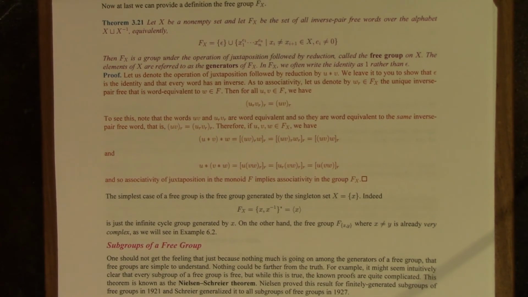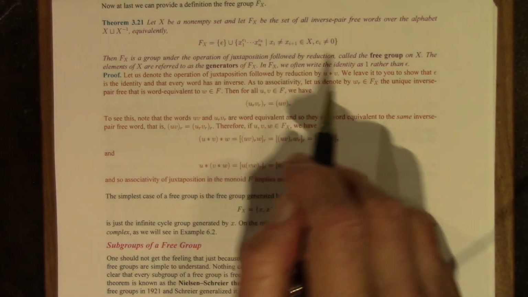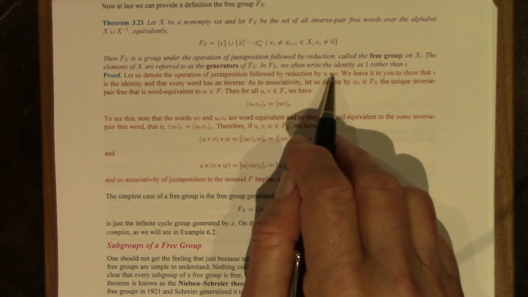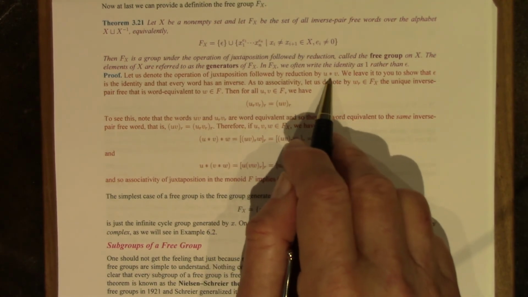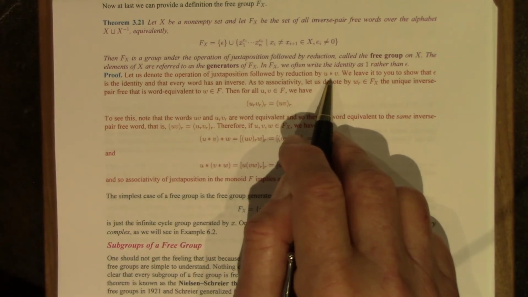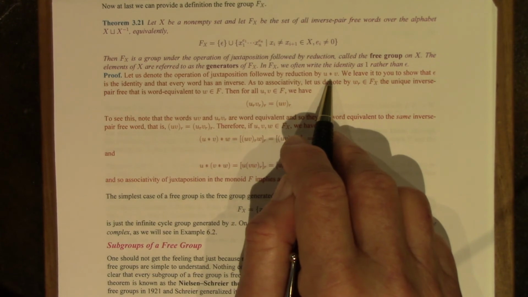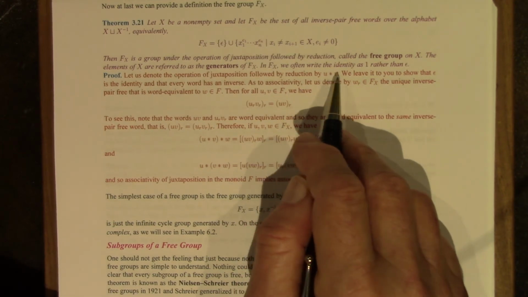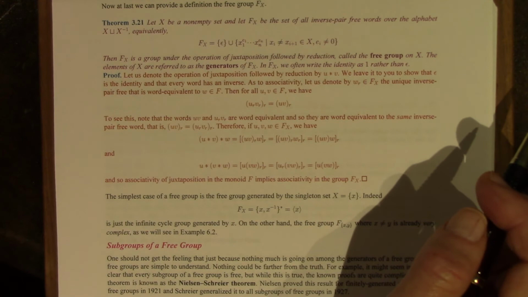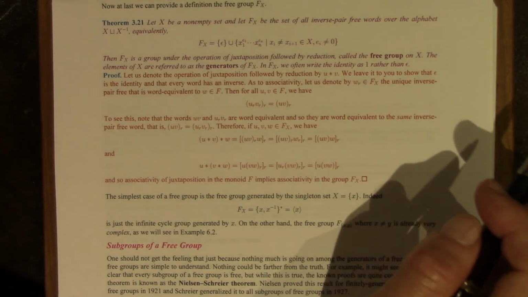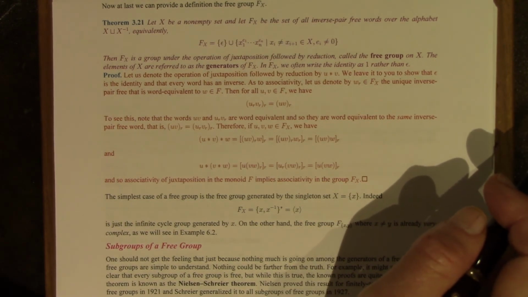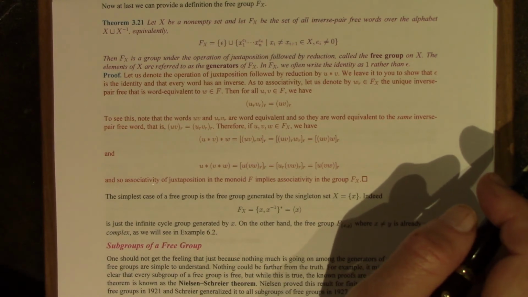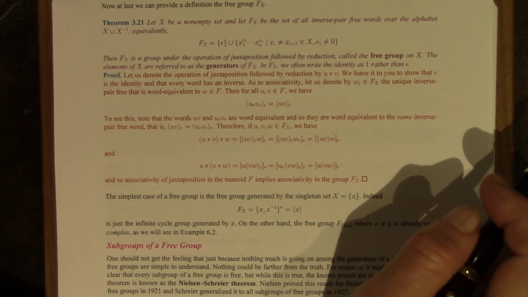So, as to proof, we need a notation for this operation, juxtaposition followed by reduction, so I'll use an asterisk or star. And I will leave it to you to show that epsilon is the identity under this operation, and that every word has an inverse. That's easier than it might appear at first. Associativity is the tricky one.